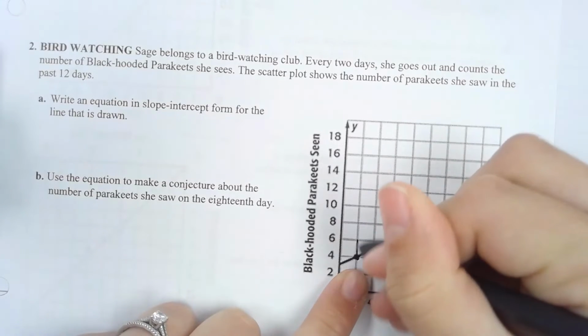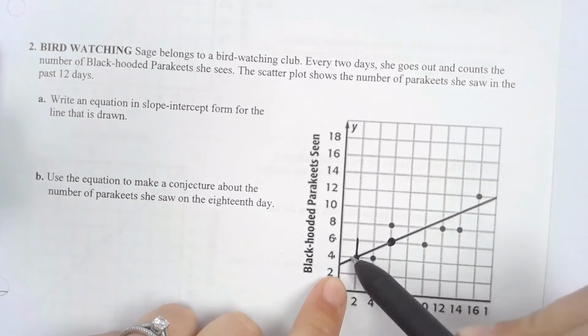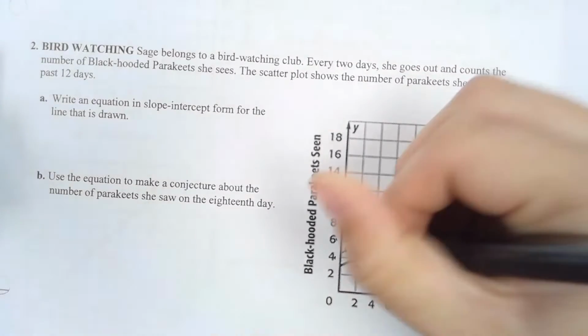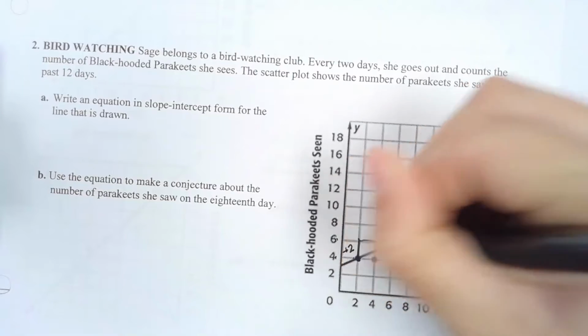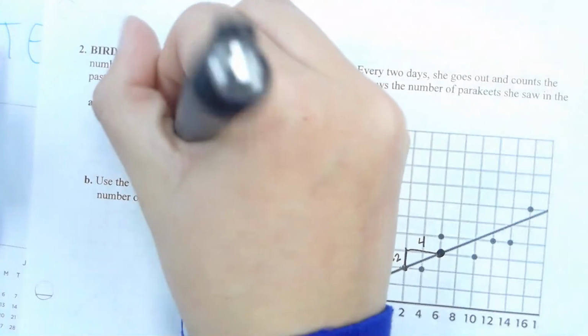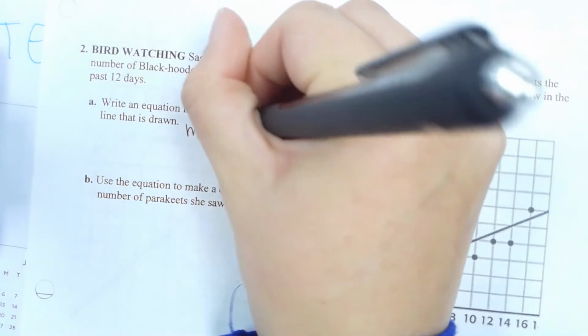So you always rise first. So here I rose from 4 to 6, so that means that I rose 2. And then when I run, I went from 2 to 6, so that means that I ran 4. So that means that I have a slope of 2 over 4, which I will reduce to 1/2.